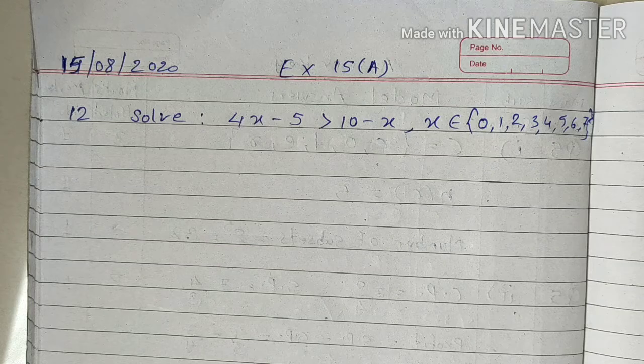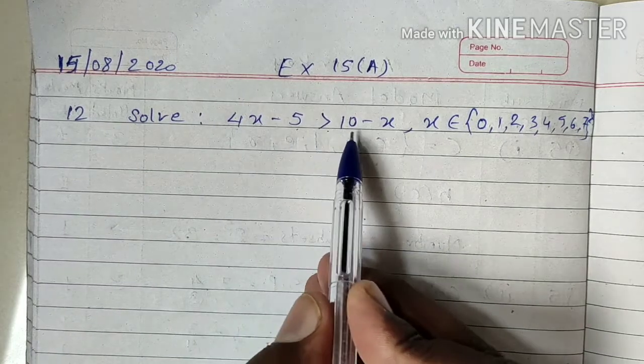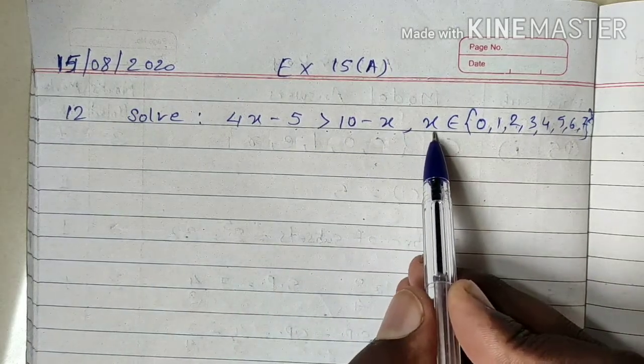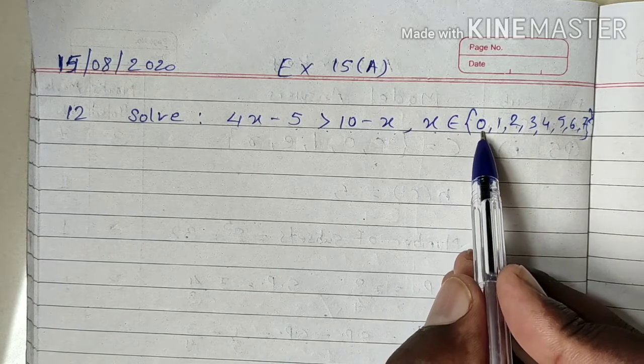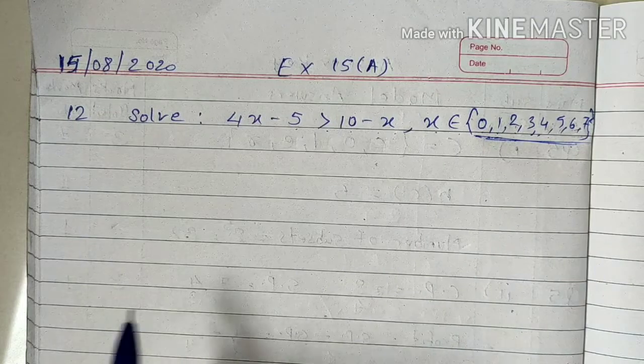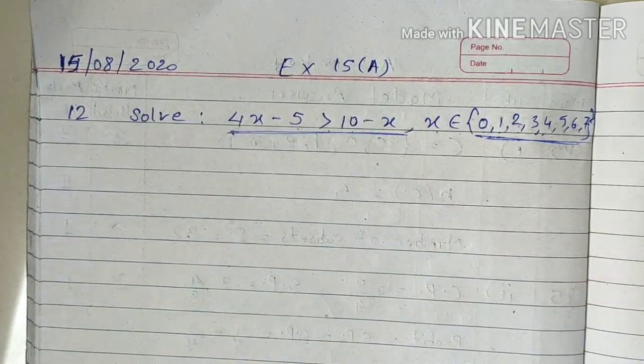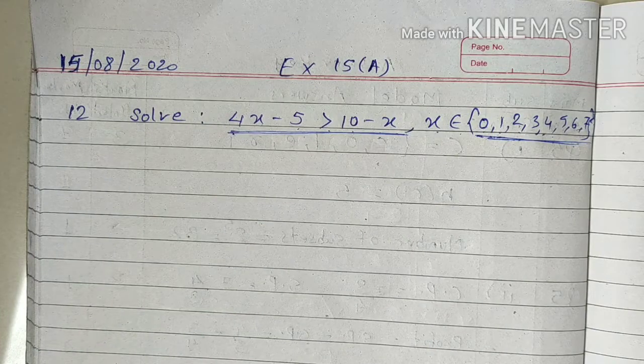Today we are continuing with the same exercise, that is exercise 15. In this, we are going to learn similar types of questions to those we learned in the previous video. See, the inequation is 4x minus 5 is greater than 10 minus x, where x belongs to the numbers 0, 1, 2, 3, 4, 5, 6, 7. This is the replacement set. Now this is our inequation. Let us find out the value of x from this inequation.